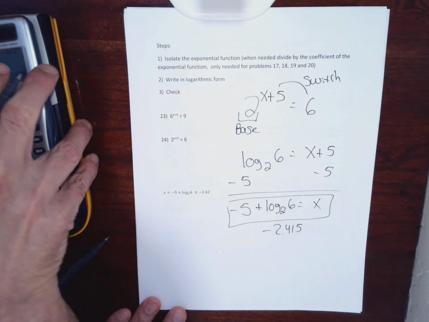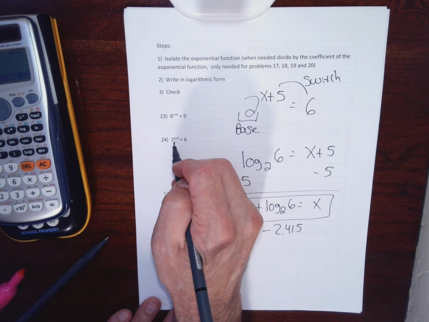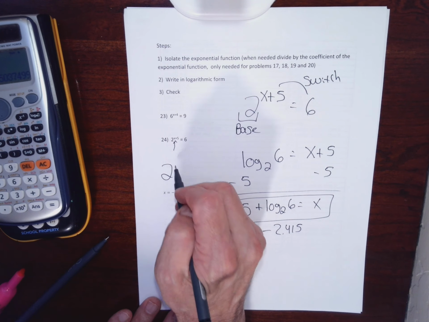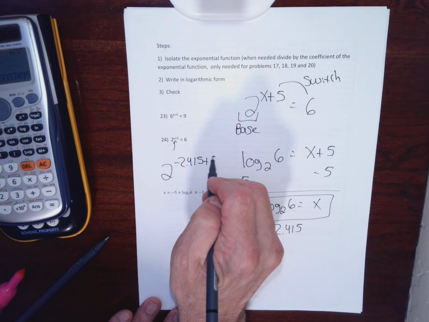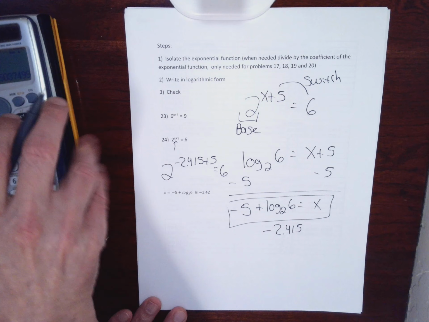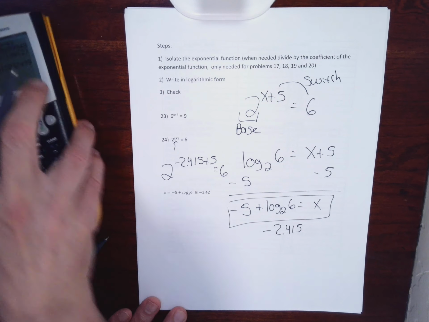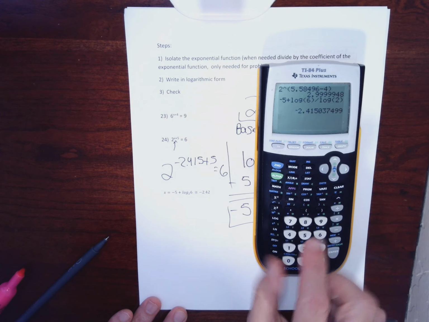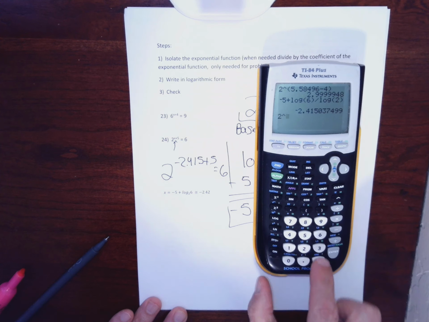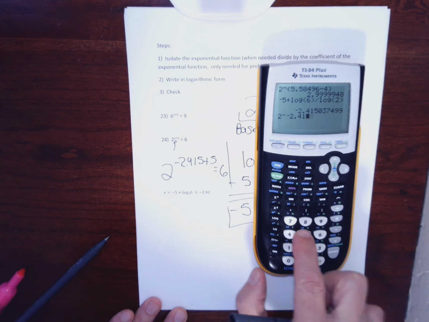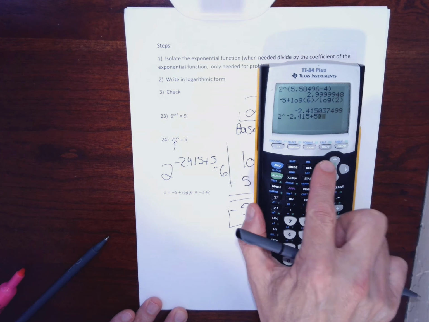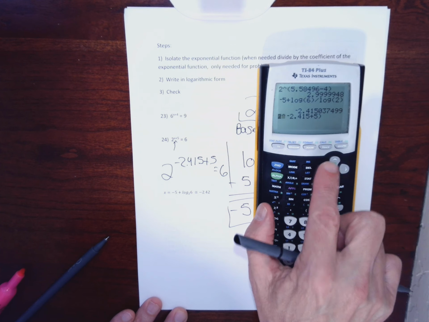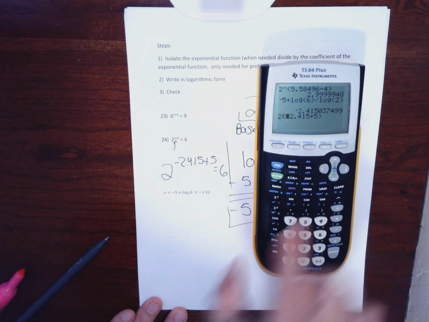If I want to check, I go to that exponent and see if 2 to the negative 2.415 plus 5 equals 6. Easy enough to check, so I'll do it. See if 2 exponent negative 2.415 plus 5, close my parentheses. I should have had parentheses around this, otherwise my calculator is going to be confused. So let me try to insert it in.